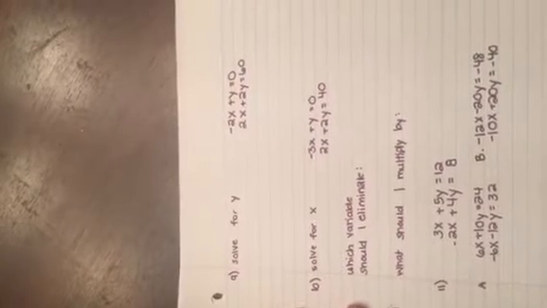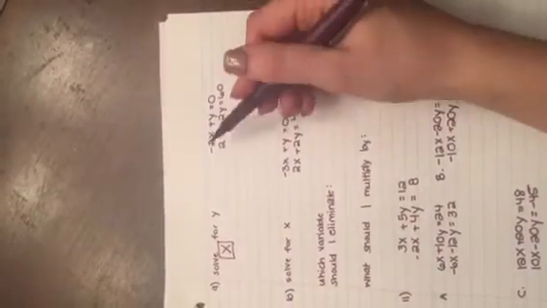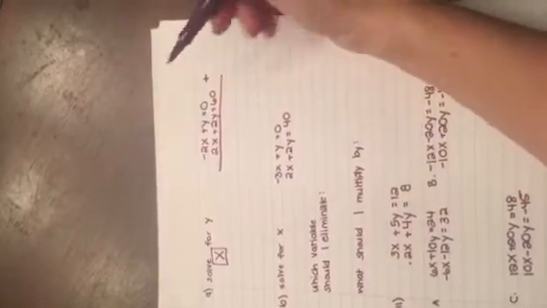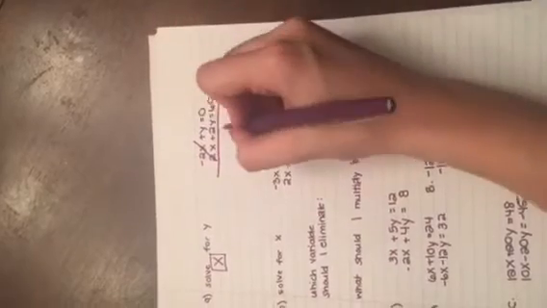Last few problems. Number 9, solve for y. If I want to solve for y, which variable do I want to get rid of? X. We don't want the x's because we want the y's. So looking at this problem, what do you notice? The x's eliminate. Easy peasy lemon squeezy. These cancel out. Y plus 2y gives me 3y.